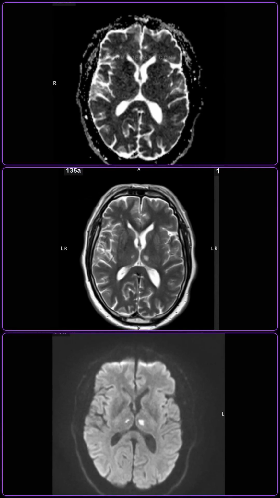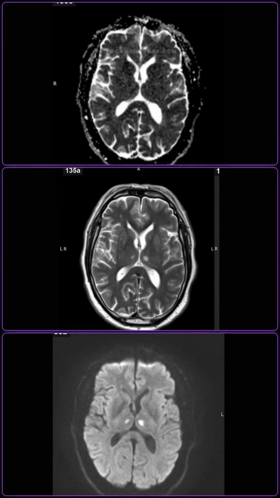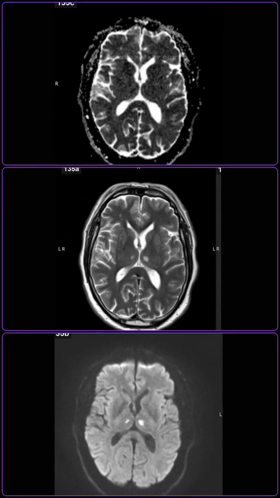Variant Creutzfeldt-Jakob disease exhibits the characteristic pulvinar and hockey stick signs, involving the dorsomedial and pulvinar nuclei. West Nile or Japanese encephalitis present with acute febrile illness and also involve the basal ganglia bilaterally.